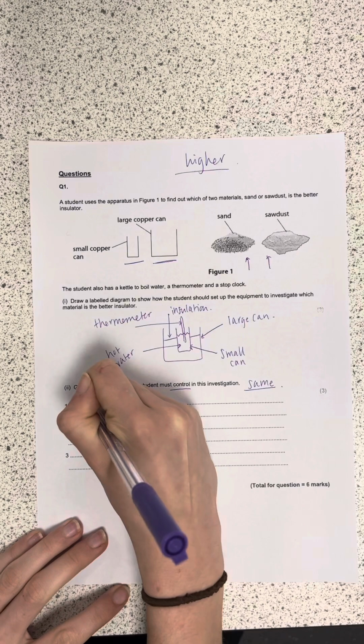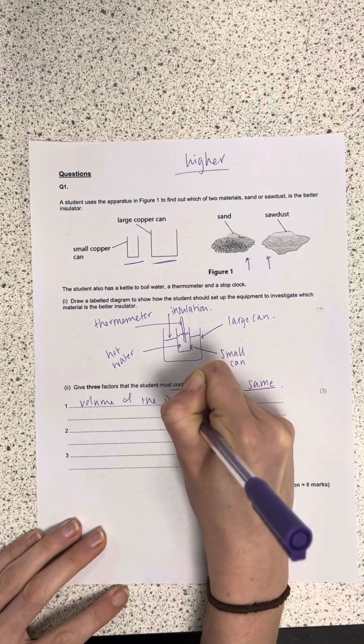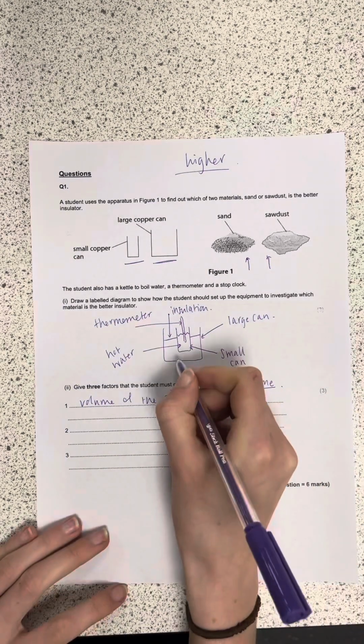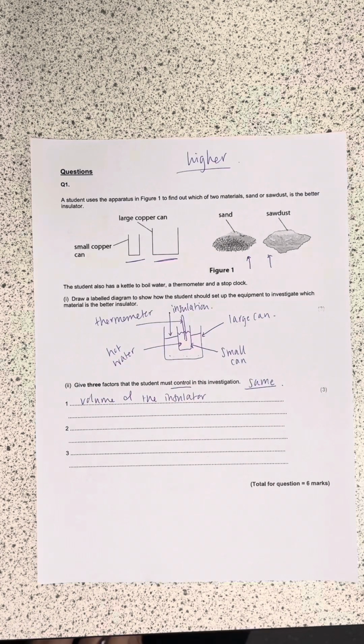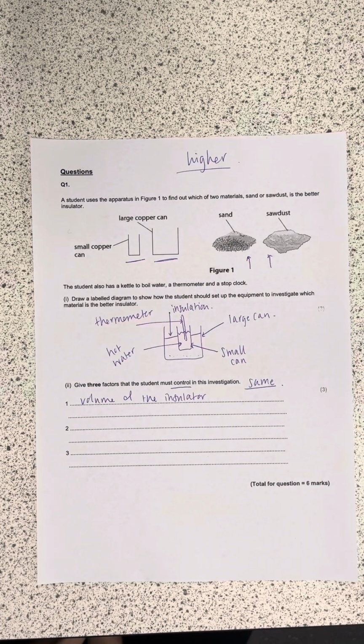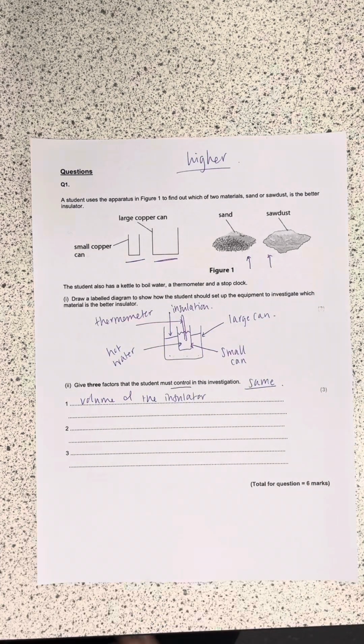So I'm going to keep the volume of the insulator the same, right? If I only put that much sand in, but with my sawdust one, I filled the entire large copper can, obviously it's going to do better because there's more of it to insulate the water inside. We need the volume of the insulator to be the same.